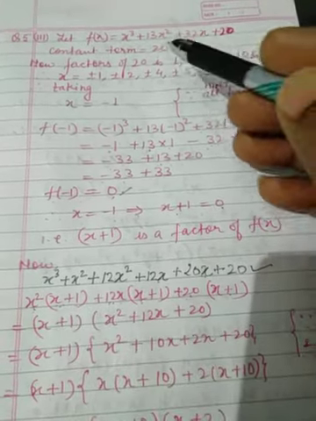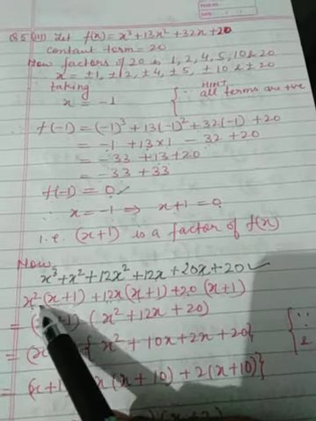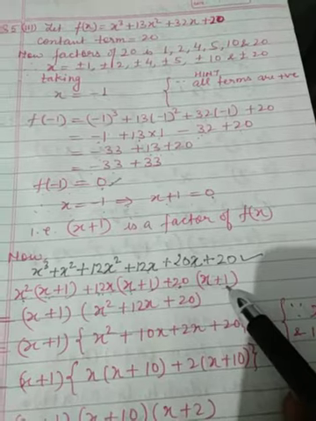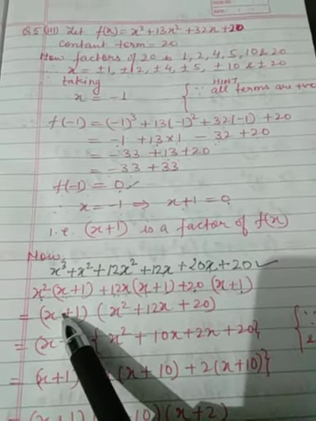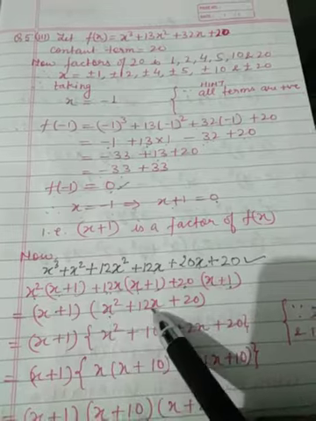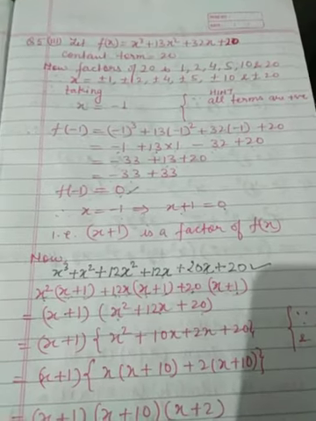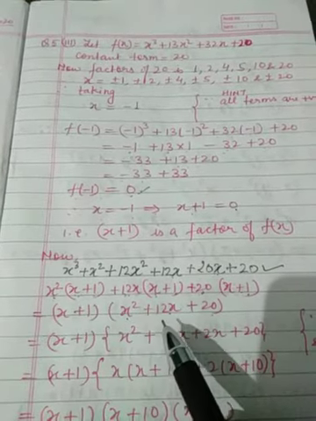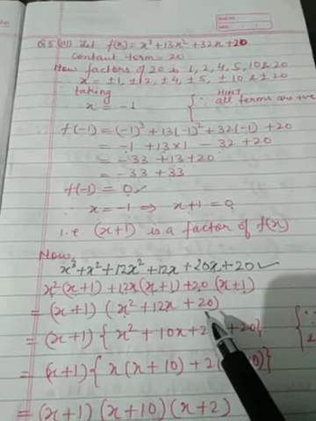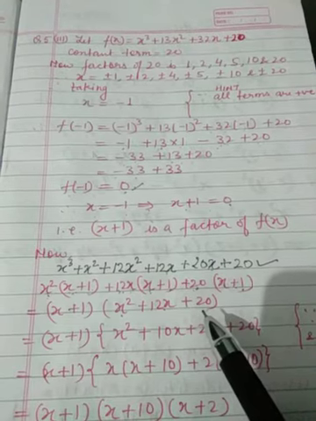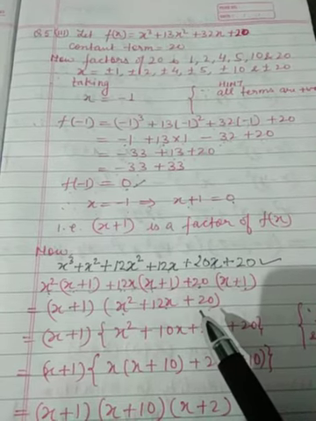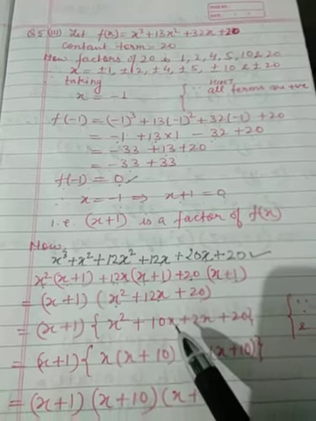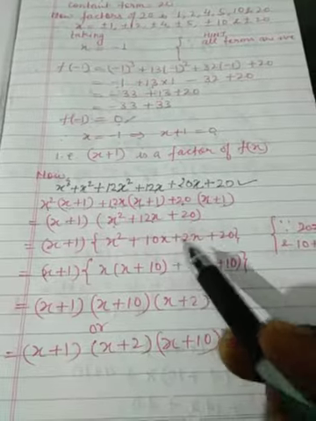Now this entire polynomial is in this form: x squared times (x plus 1), plus 12x times (x plus 1), plus 20 times (x plus 1), where x plus 1 is common and the remaining terms are x squared plus 12x plus 20, correct? Now this portion x squared plus 12x plus 20 is in the form ax squared plus bx plus c, which means it is a trinomial. And as we have done questions on trinomials by splitting the middle term, we will proceed with the same.